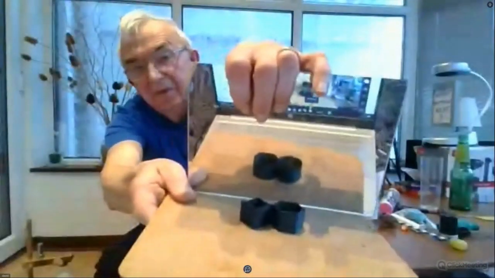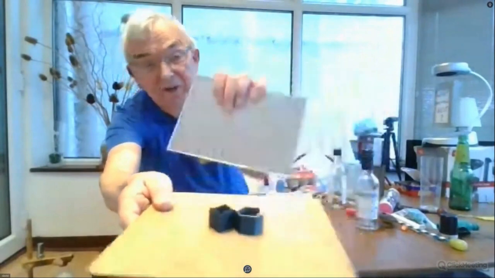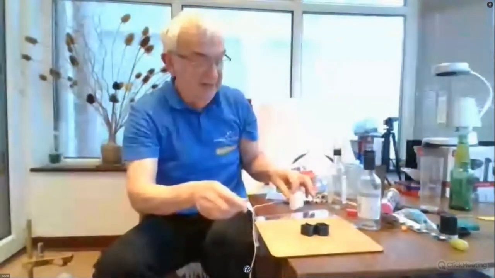So there we go. Circular. Okay, so it's this hexagonal and square in the middle of circular. And the reason for that is that sideways on, it's not flat. But those are called ambiguous solids. Really interesting, especially if you've got a 3D printer.